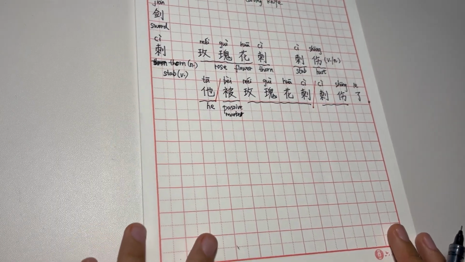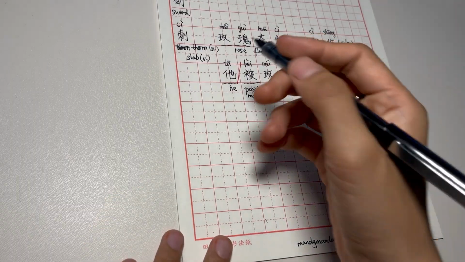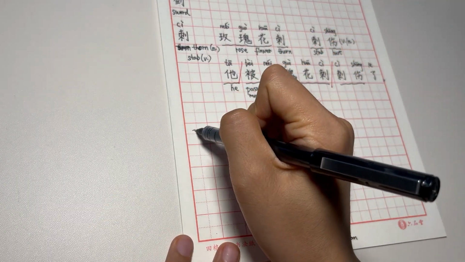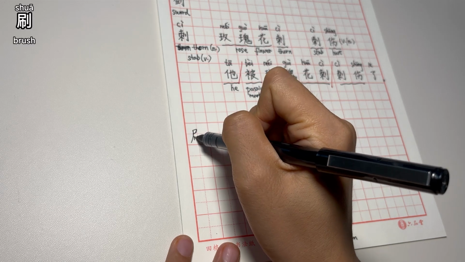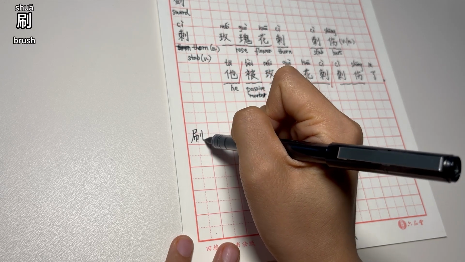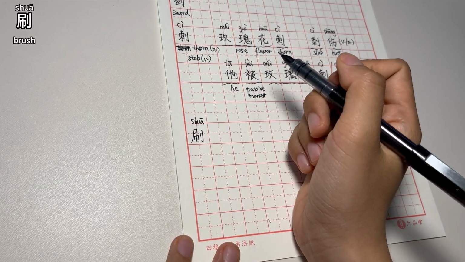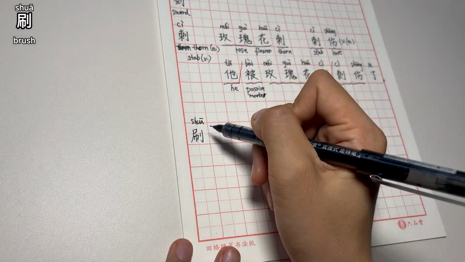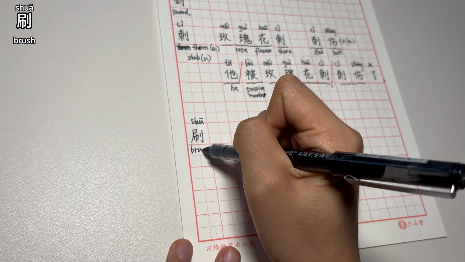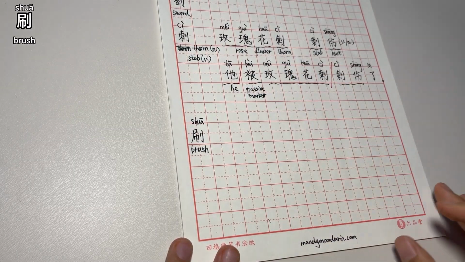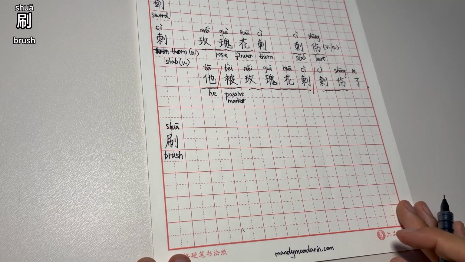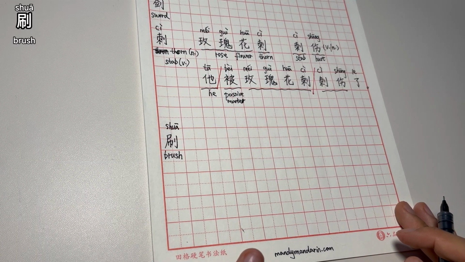Let's continue with the next example. 刷 could mean brush. So, okay, that's easy. So how do we say brush the teeth?